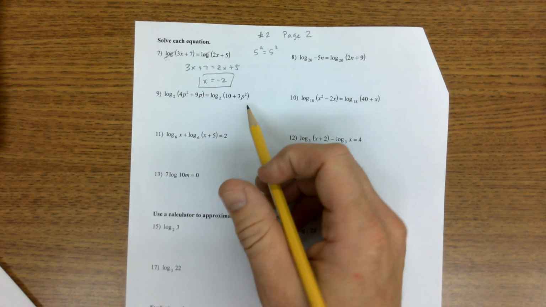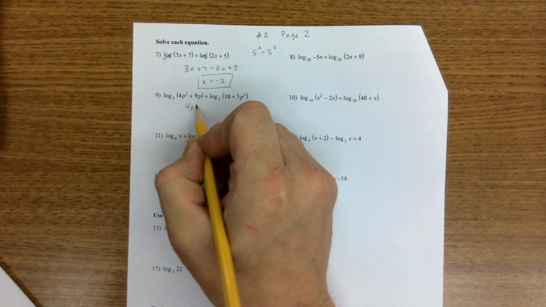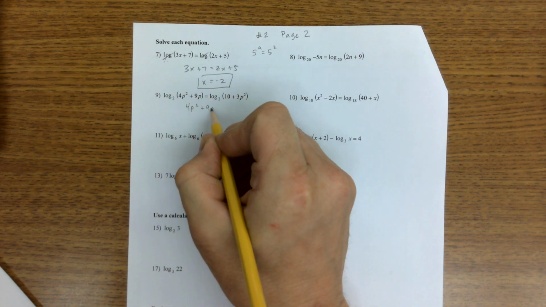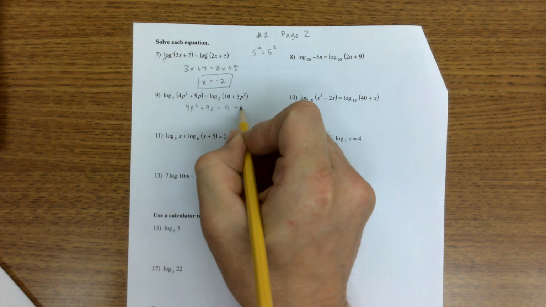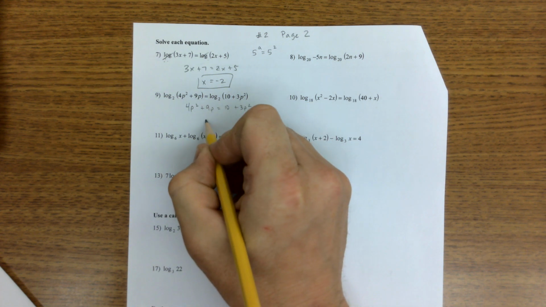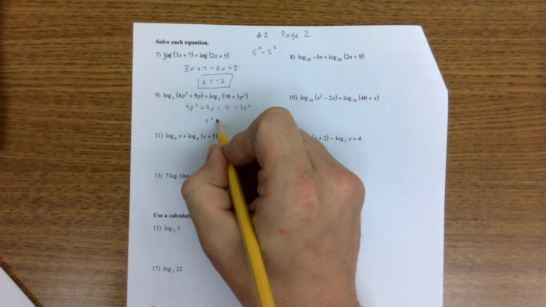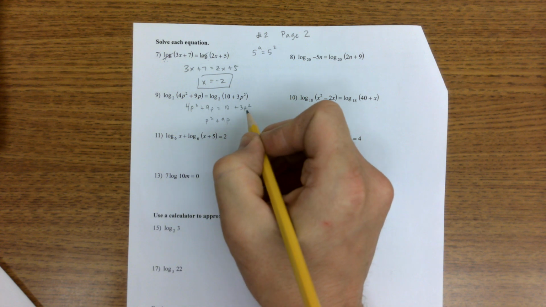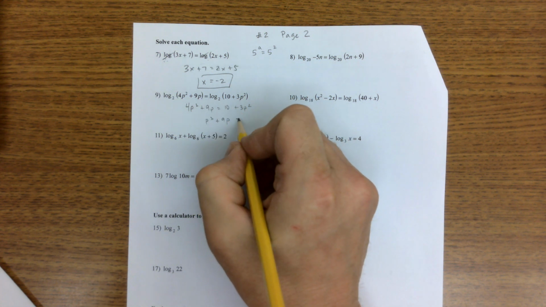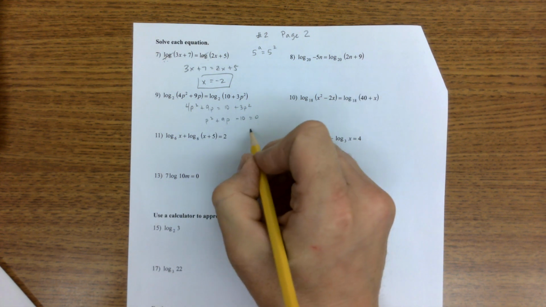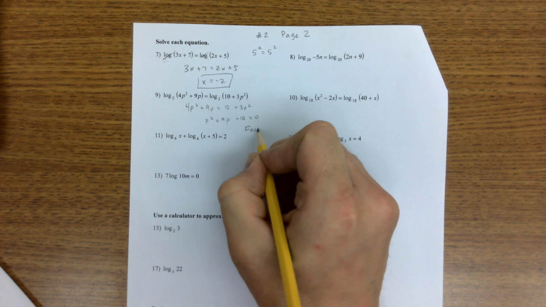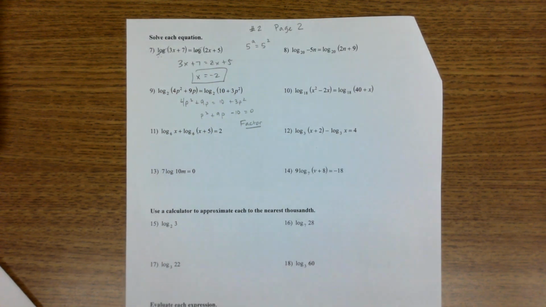Same deal here. So we have 4p squared plus 9p equals 10 plus 3p squared. Subtract that over there. P squared plus 9p. Why don't I subtract that over there also? Equals 0, and I'll leave it to you to solve there. You're going to have to factor that.